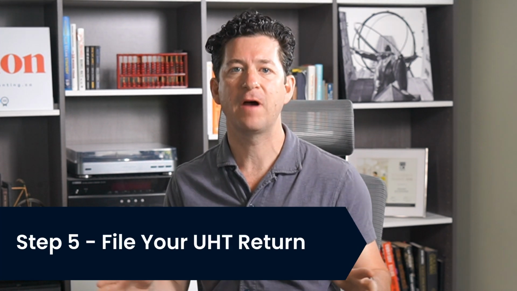Now that you've determined you must file a UHT return and potentially may need to make a payment, it's time to file your return. Step 5 is to file your UHT return or returns. You're required to file a return for each property that does not meet one of the exemptions. If you owe anything, you will also need to pay your UHT balance. Your UHT return, called the Form UHT 2900, must be filed by April 30th. If April 30th falls on a weekend or a public holiday, your return is due on the next business day.